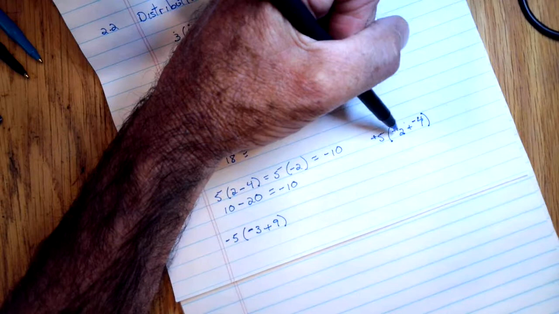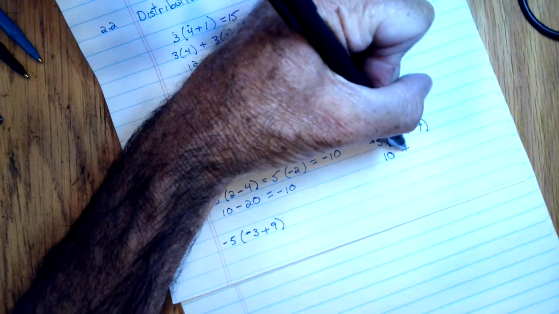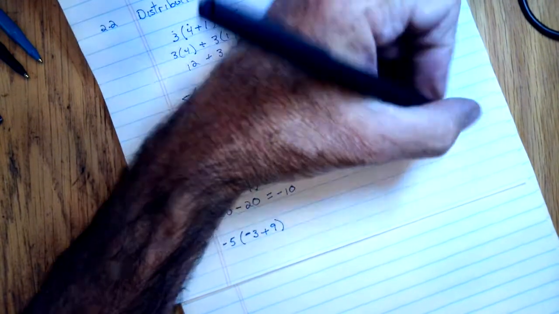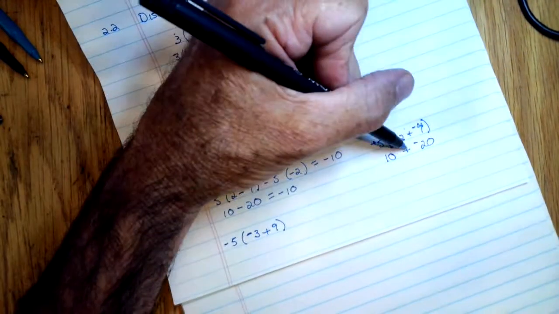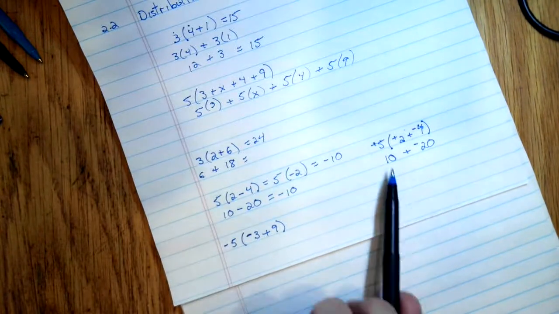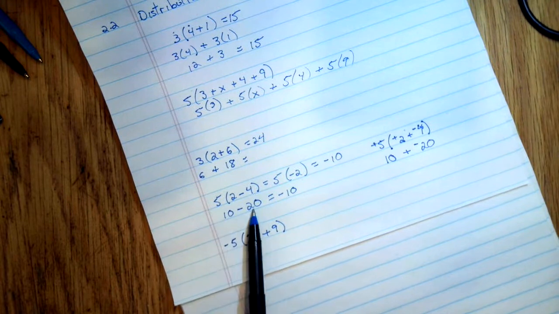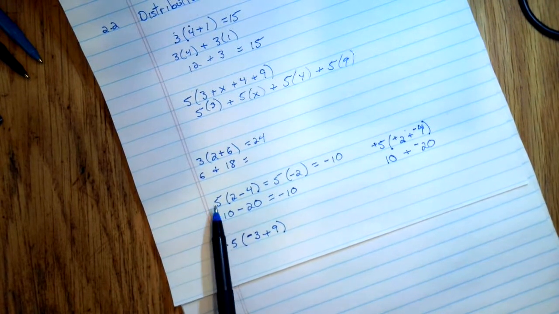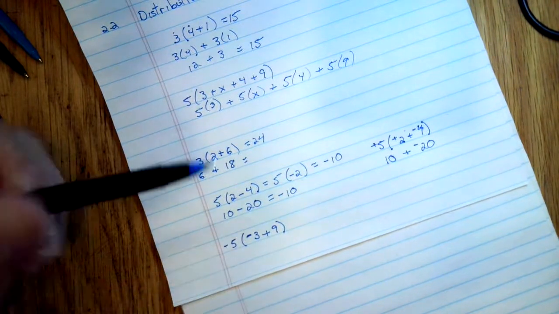A positive 5 times a positive 2 is a positive 10, plus a 5 times a negative 4 is a negative 20. See how 10 minus 20 is the same as 10 plus a negative 20? This way is how I actually think about it. So I go positive 10, negative 20. Okay, well, what if you got a bunch of other ones?